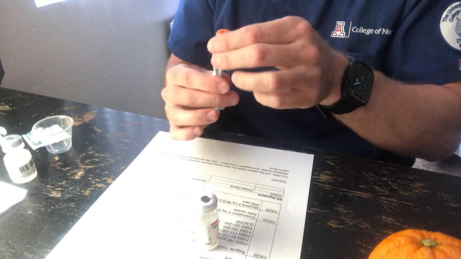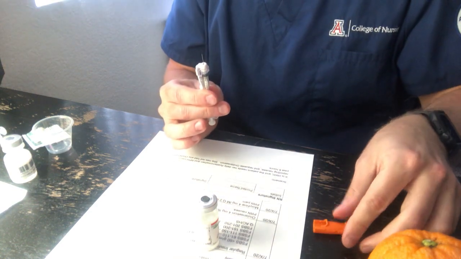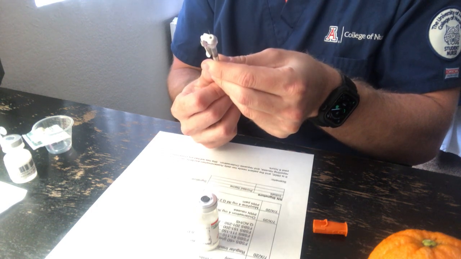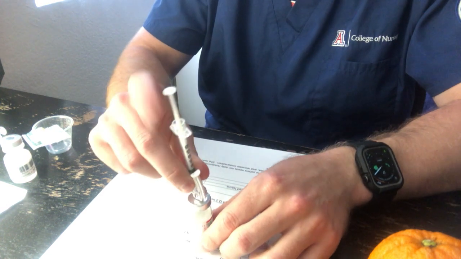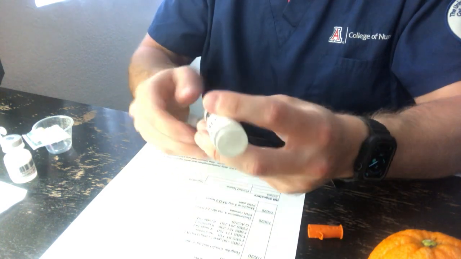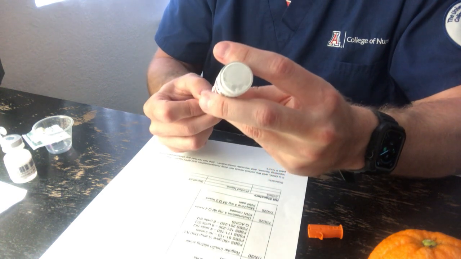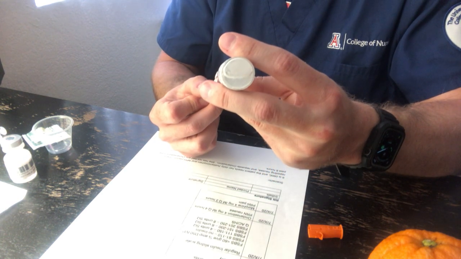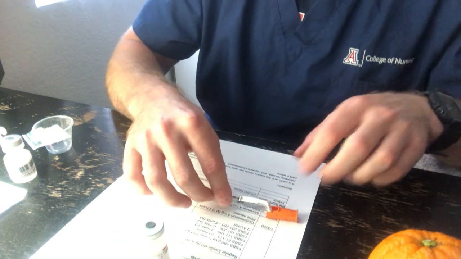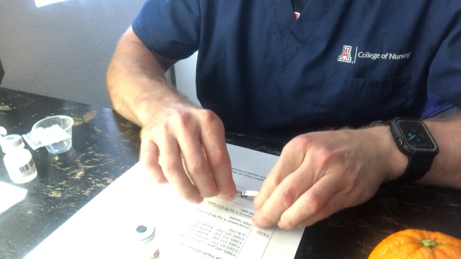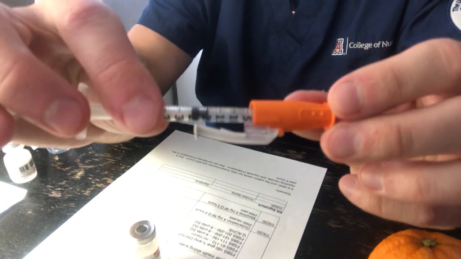I have my insulin syringe. I need to pull 20 units. Going to scoop, grab by the base and seal it. It's 20 units.